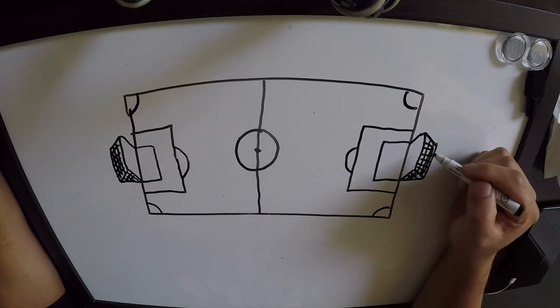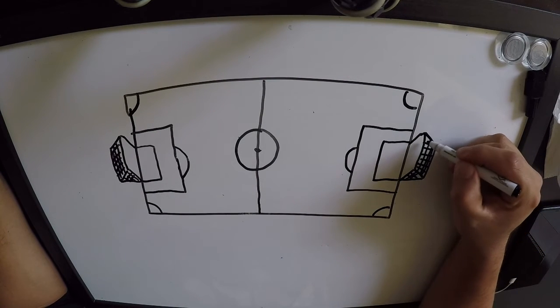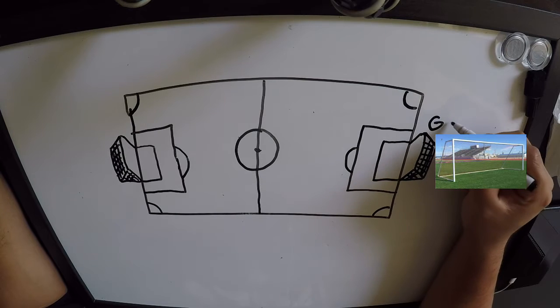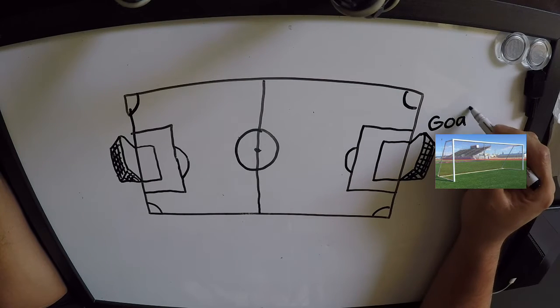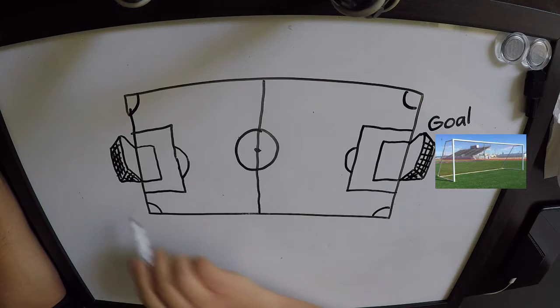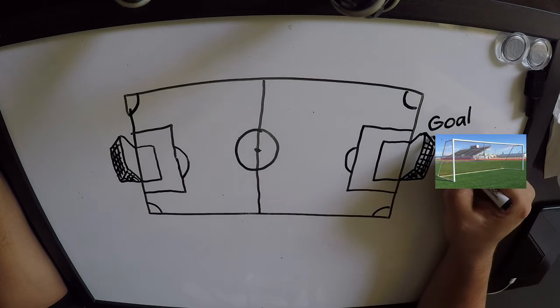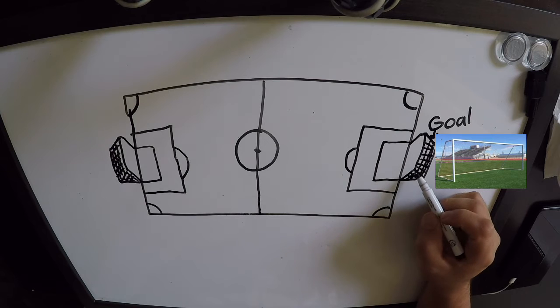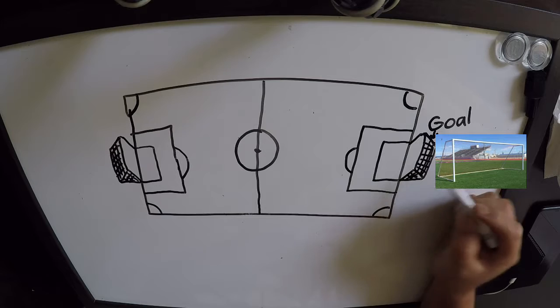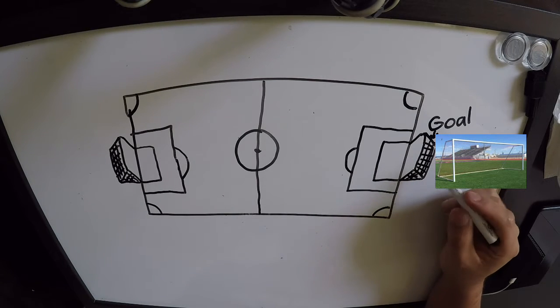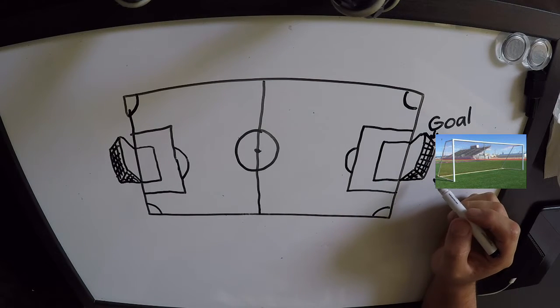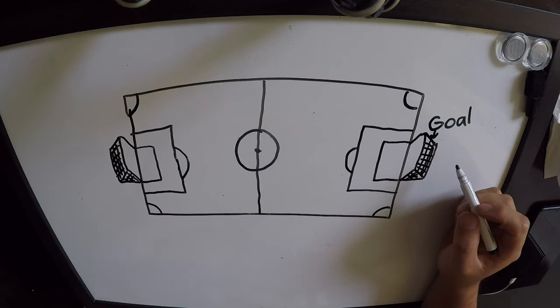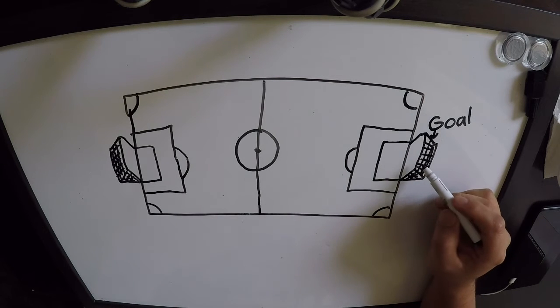Okay, over here you have the goals. We have one goal on this side and one goal on the other side. Okay. And here's where you need to try to make the ball. You need to try to kick the ball in or hit the ball in with your head. And if you make the ball inside the net, this right here is the net, then you get 1 point for your team. All right? So that's how you get points in soccer. You have to try to make the ball in the goal.